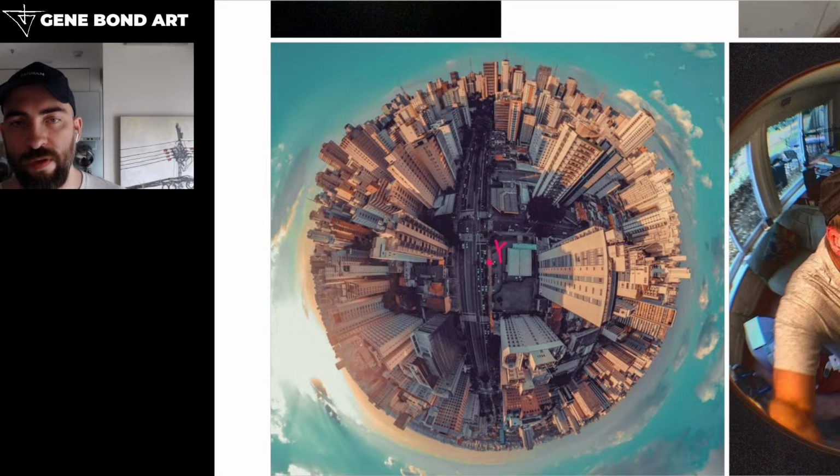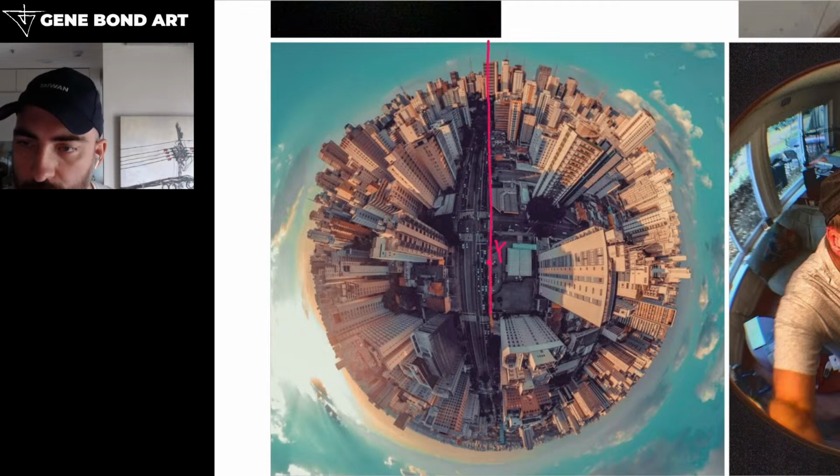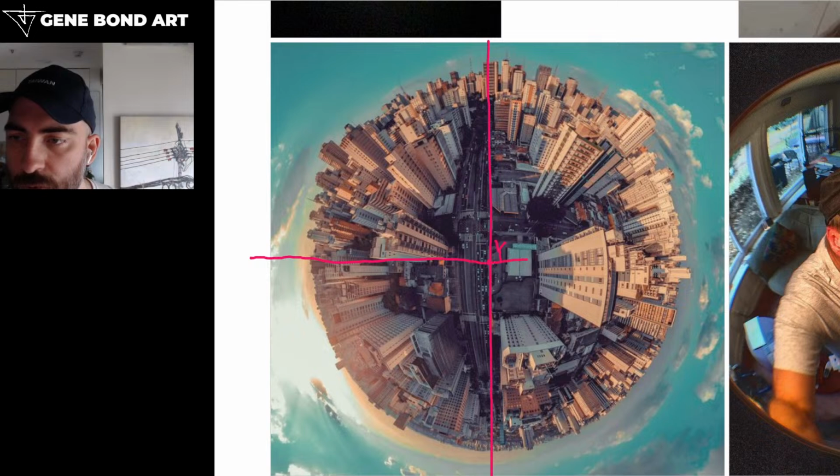So instead of the z vanishing point, we have the y vanishing point in the center. And then we have this cross. And then we have the z vanishing point somewhere here.